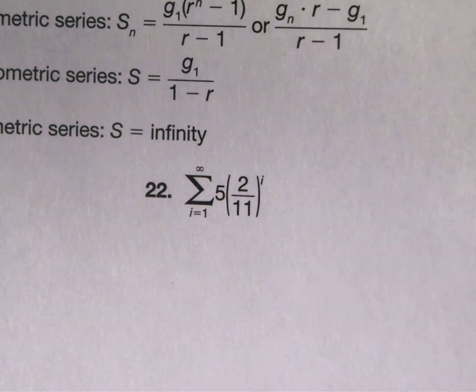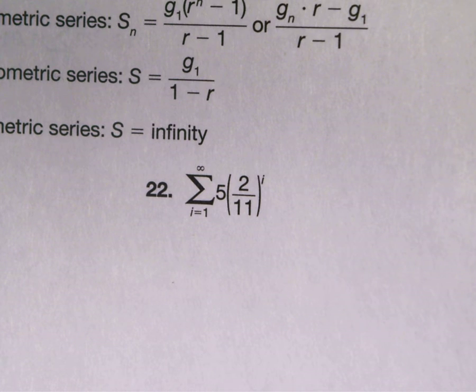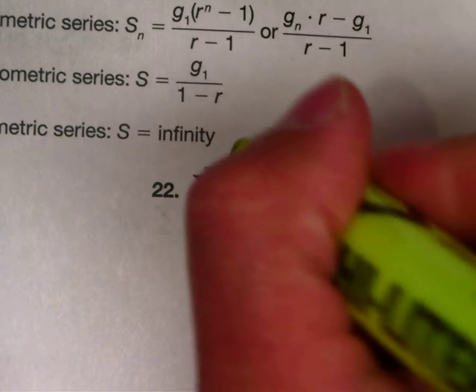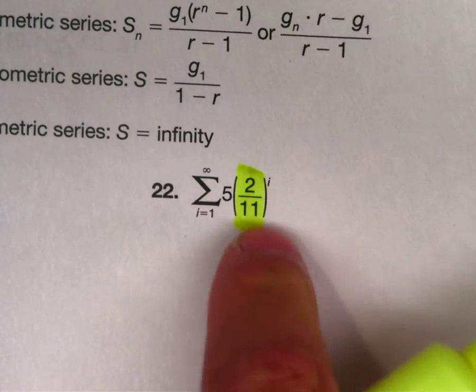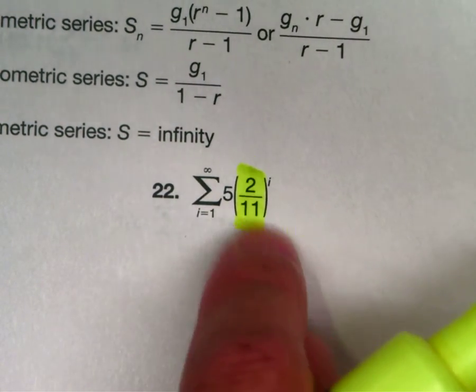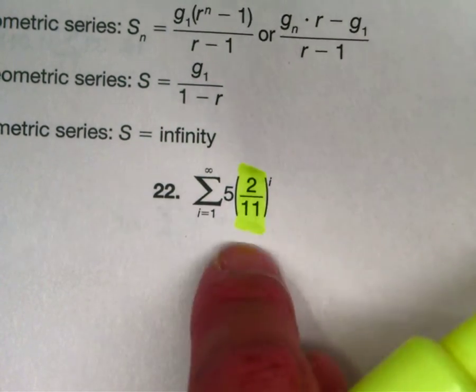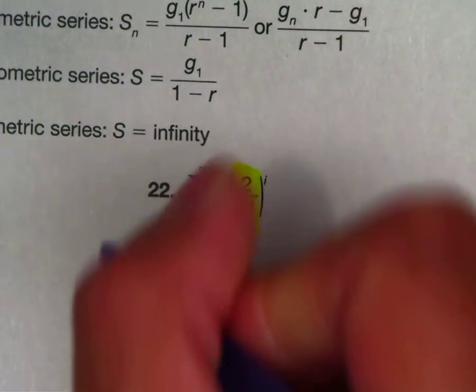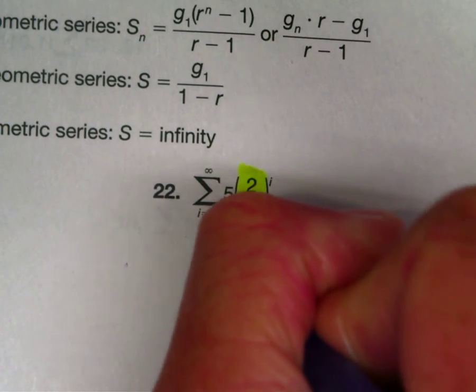The first thing I need to do is figure out the ratio. Put your finger on the ratio. Remember, the ratio has an exponent. So there's two bases here. This base has an exponent. 2 over 11 is your ratio.